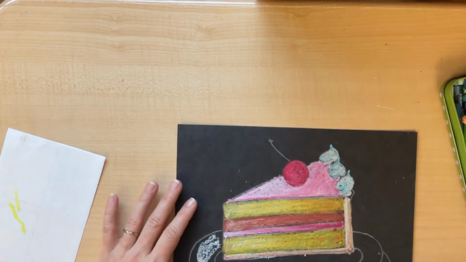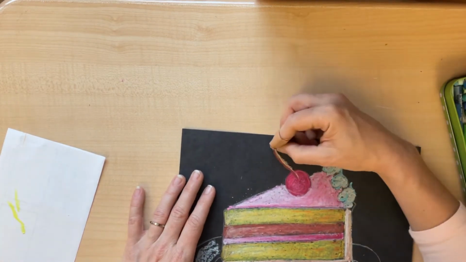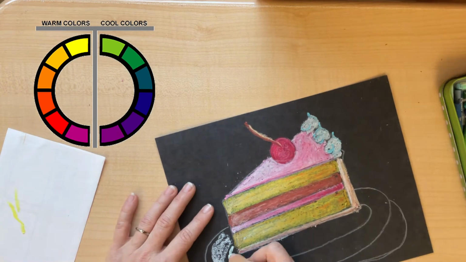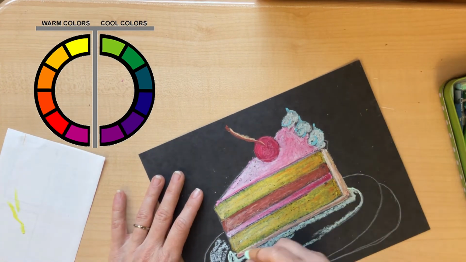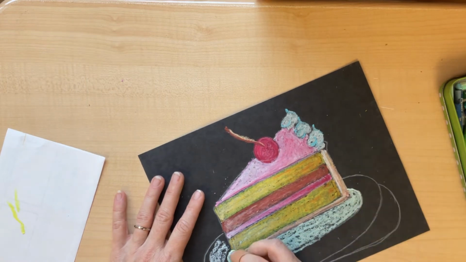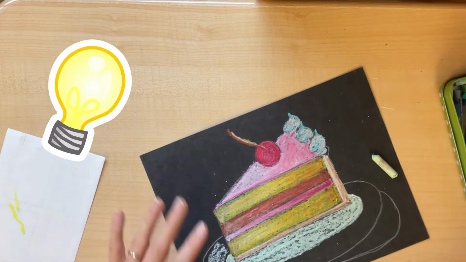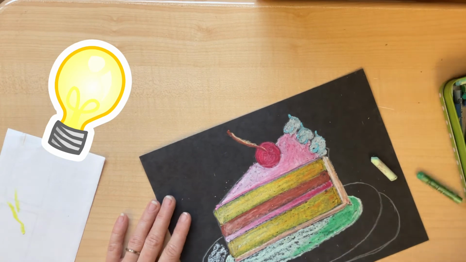Since I used warm colors on the cake, like reds and yellows, I will use the opposite on the plate. I will use some cool colors. In this case, I picked green. And I will be following the same technique. Highlight on the left, shadow on the right.